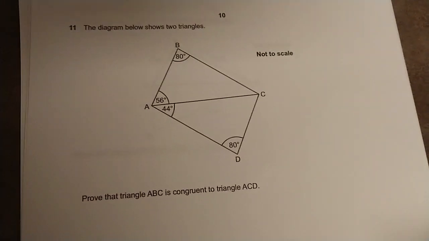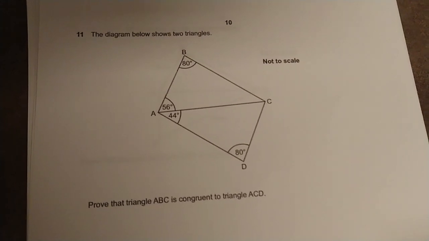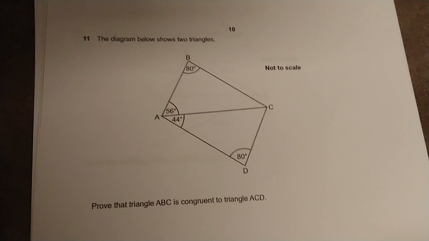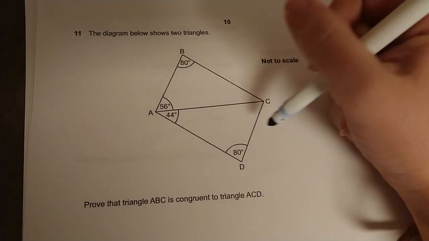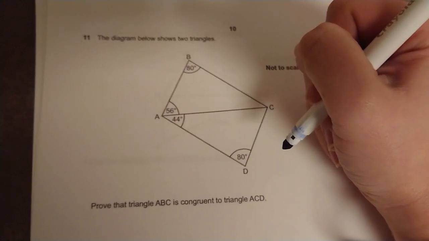So this video is going to go through questions 11 to 19 on paper 6, June 2018. So it's the second half of that calculator paper. So question 11 is proving that triangle ABC is congruent to triangle ACD.